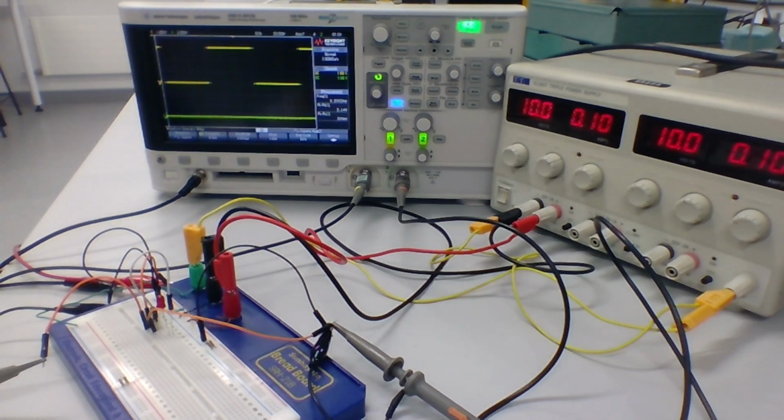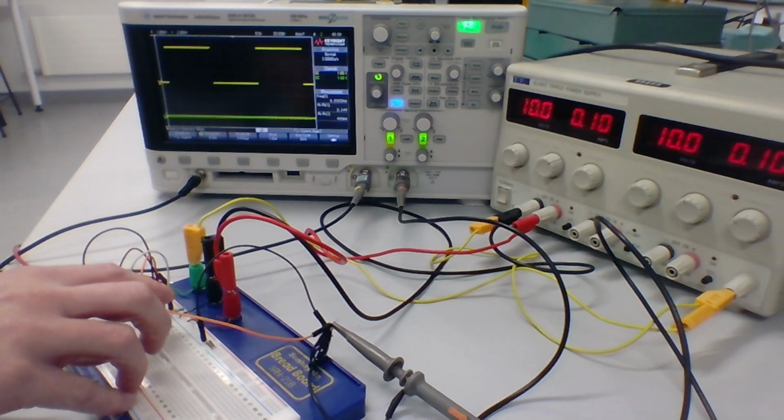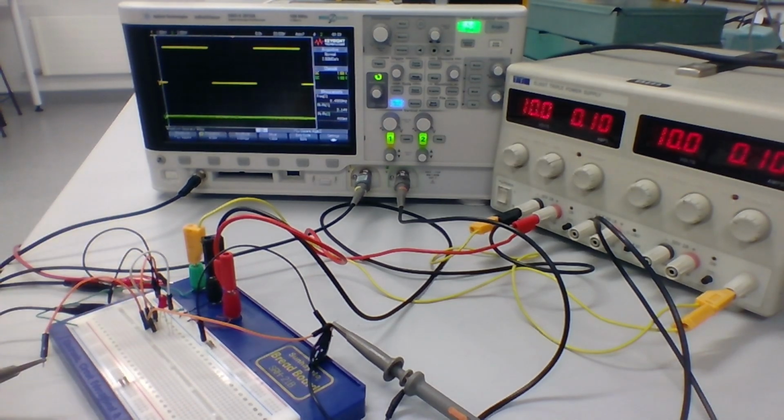It doesn't really matter what you set that to. If you set it very low, it's going to be a little bit hard to get your oscilloscope to trigger nicely. If you set it too high, you won't be able to observe the circuit physically working, in the sense you won't be able to see this LED operating. So don't set it above 10 or so hertz probably.